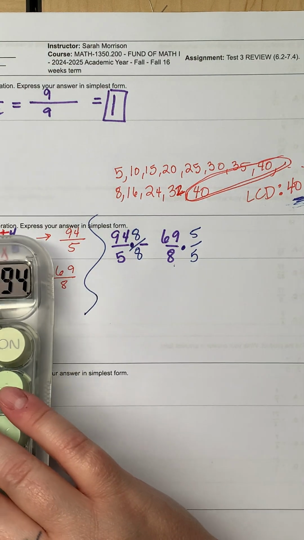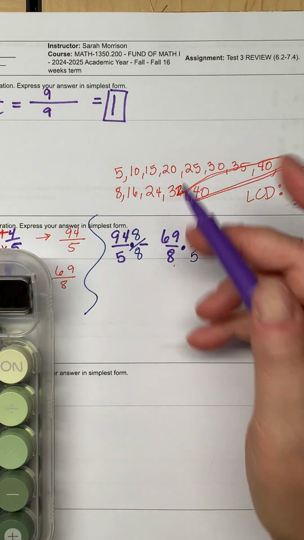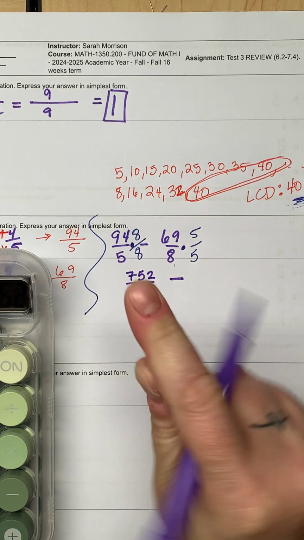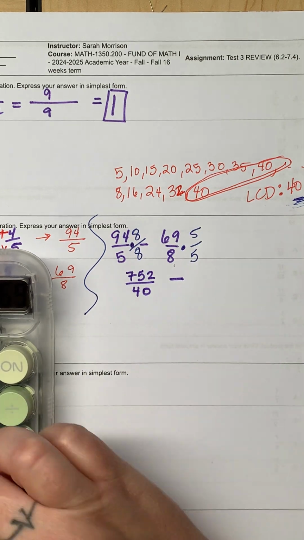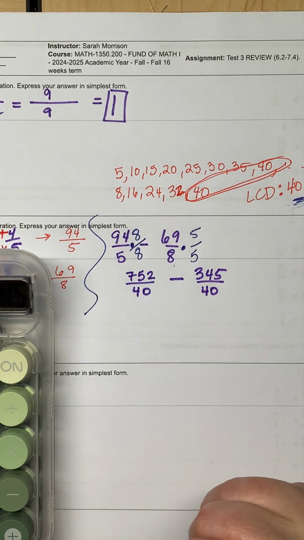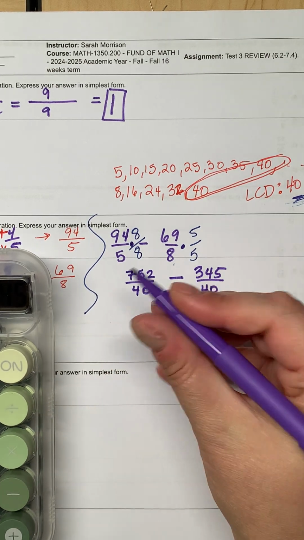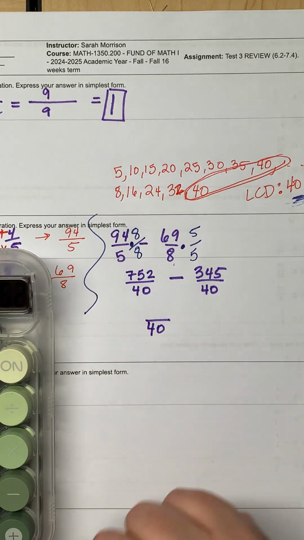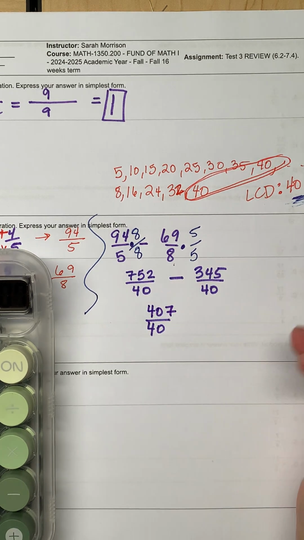Okay, then when we multiply, you just do 94 times 8. And we get 752 over 40, because the bottom is 5 times 8, and that's 40. Then the top right, 69 times 5, that's 345, all over that 40. And now, finally, the bottoms are the same, so we're gonna keep that same bottom, and then the tops, we're actually gonna minus. So if we minus those, we get 407.